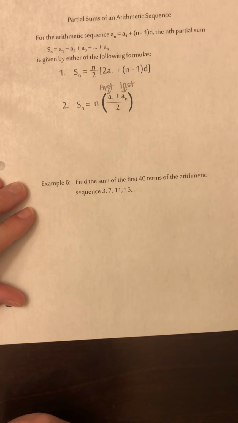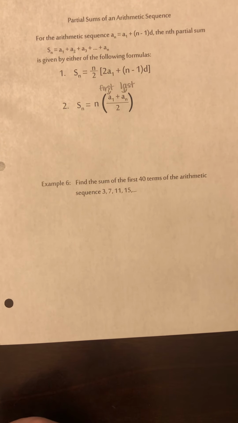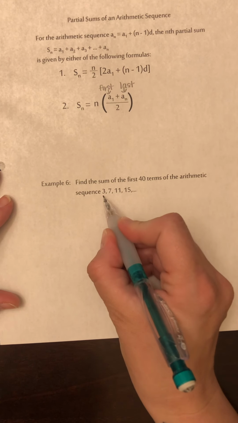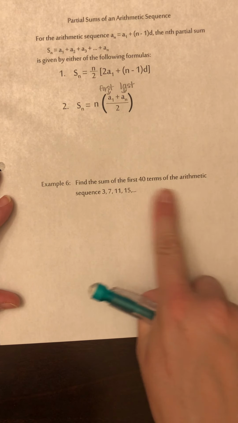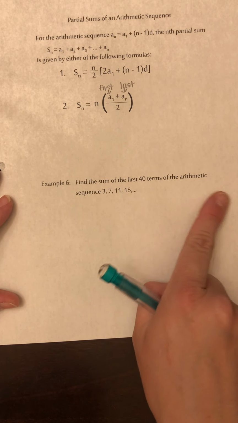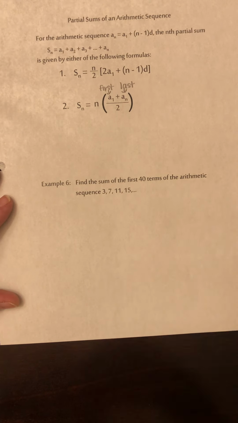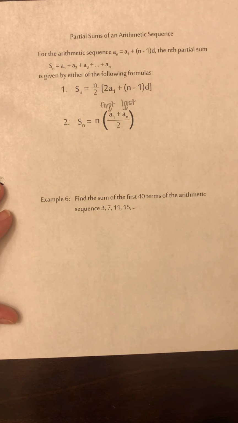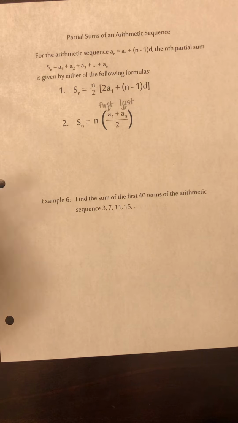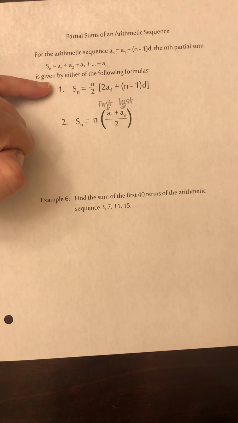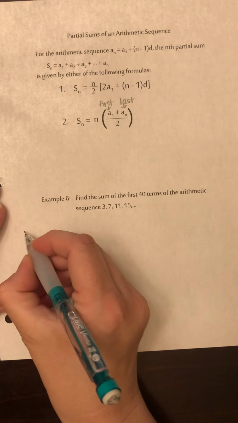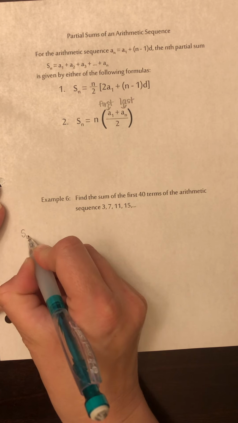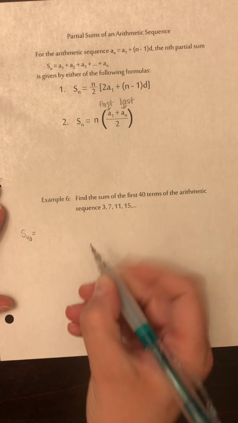All right, example 6. Find the sum of the first 40 terms of the arithmetic sequence 3, 7, 11, and 15. Okay, so I know the first term. I don't know the 40th term in the sequence. So I'm going to go with this one right here. Okay, so I'm going to be finding S sub 40.